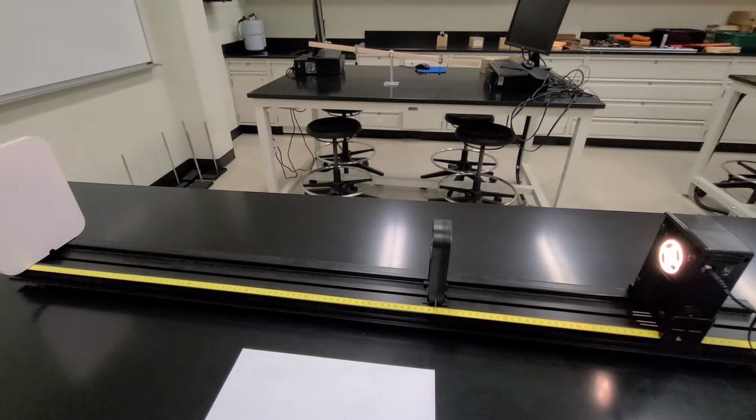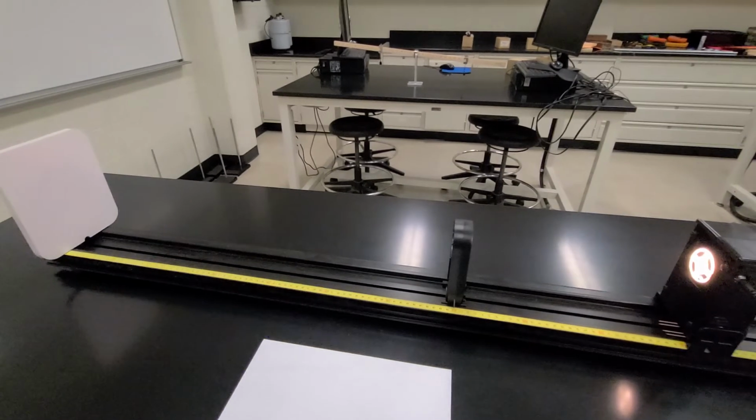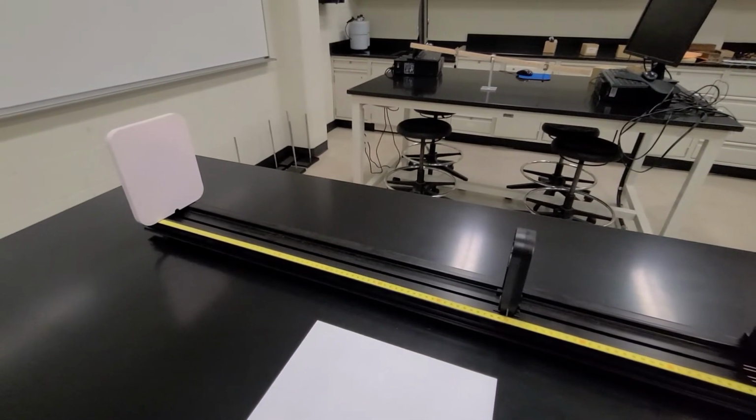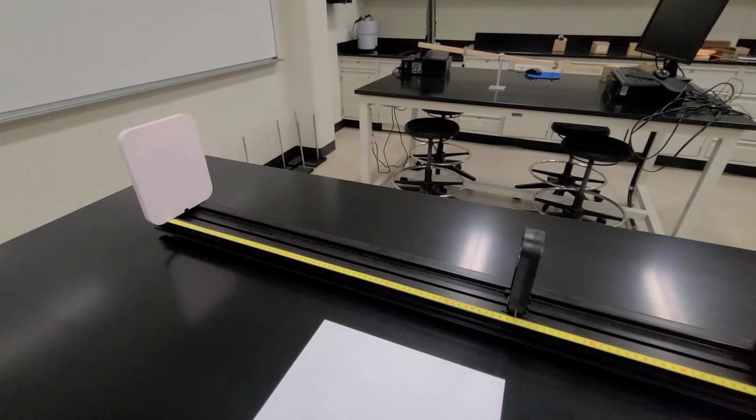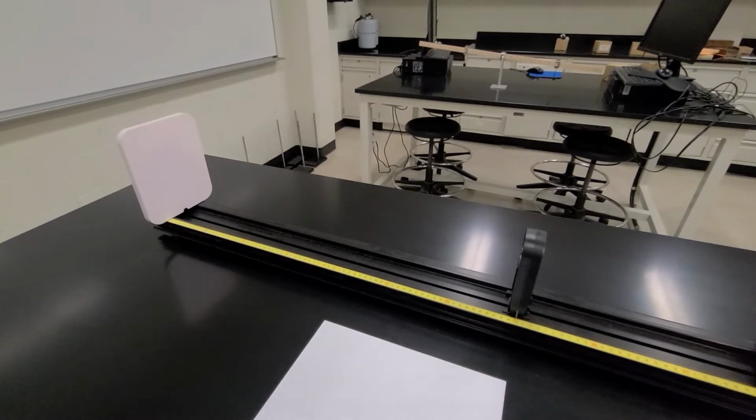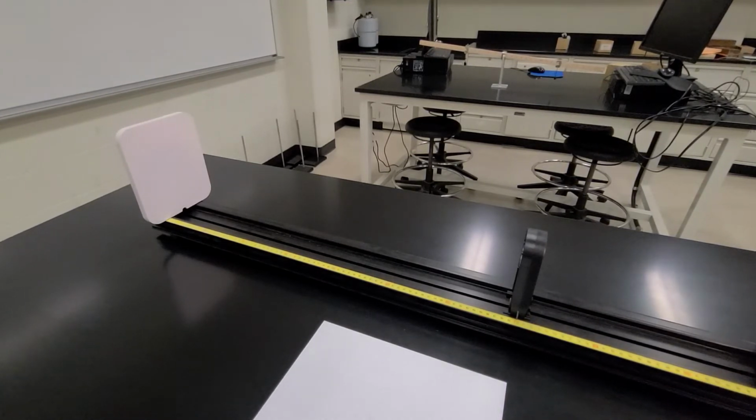The instructions say, by moving the screen, determine where the image forms. Record the image distance and object distance in the table below. Calculate the focal length of the lens and record it in the table as well. Repeat for 4 other distances of your choosing. So I'm going to dim the lights so that you can see this. I will read off to you the location of the screen.